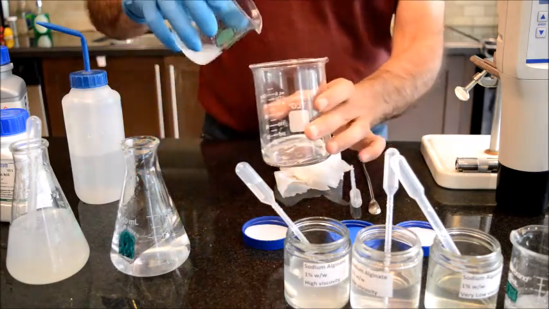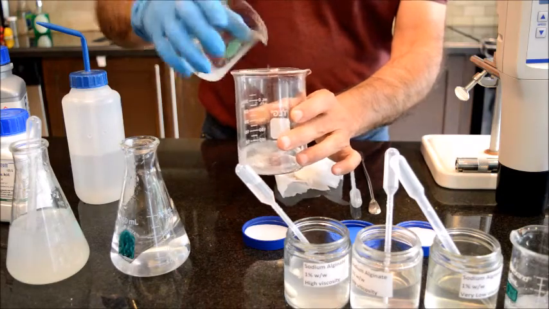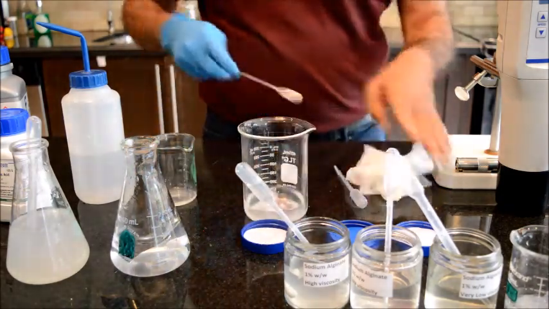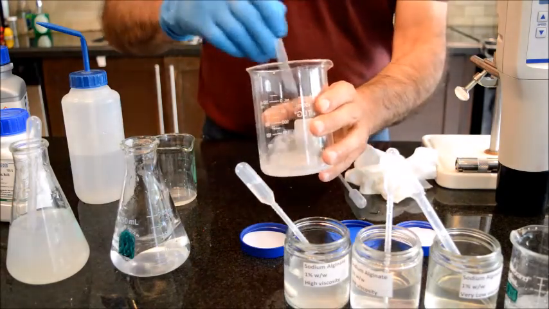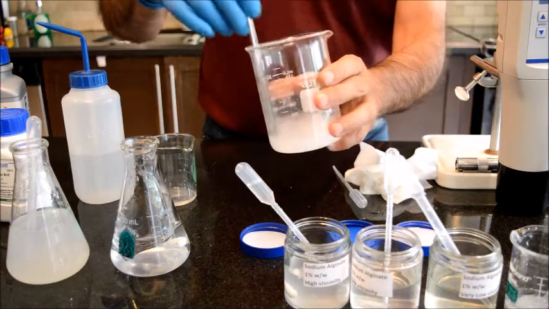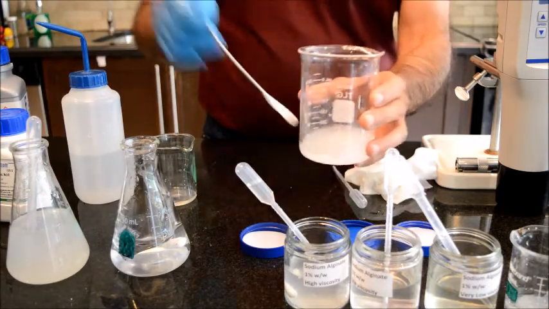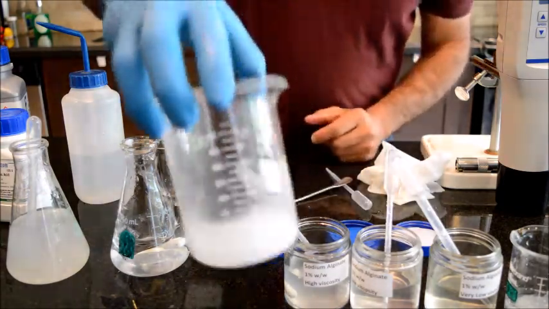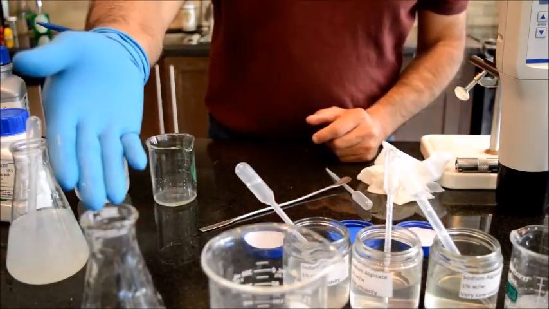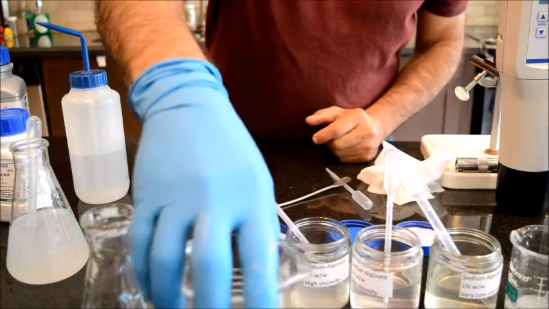And I'm adding calcium chloride to it, and actually what happens is the opposite. I start forming a precipitate, and it completely destroys the gel structure. So this is without calcium chloride, and this is with calcium chloride.